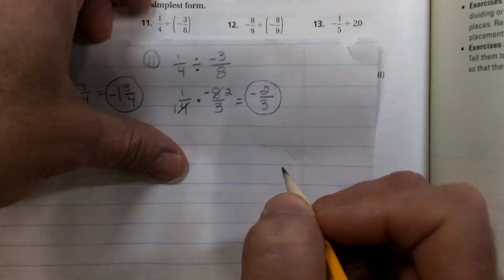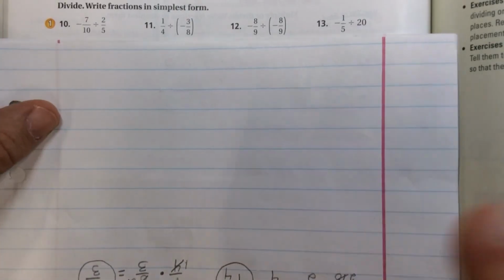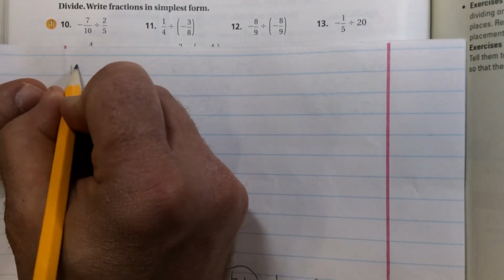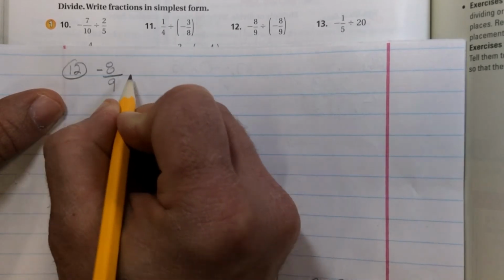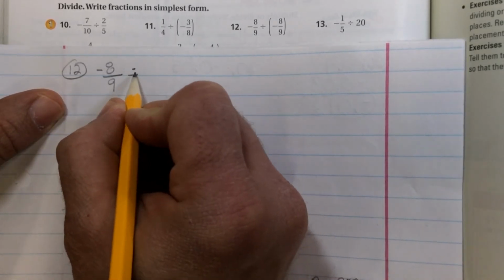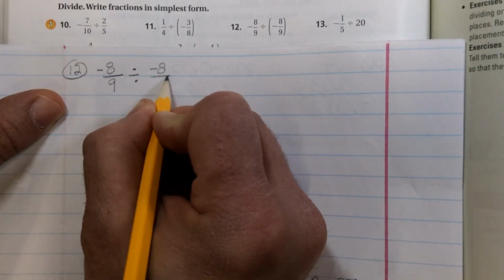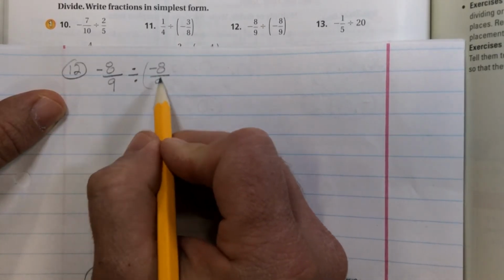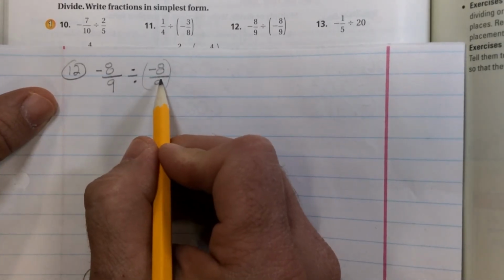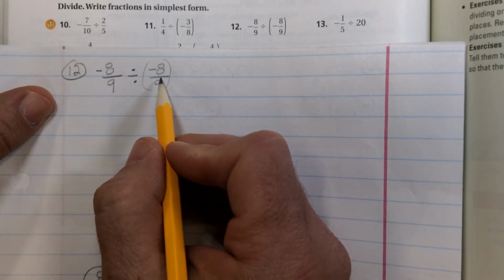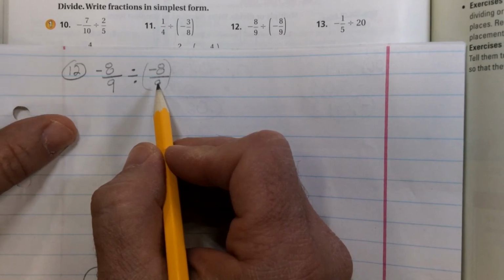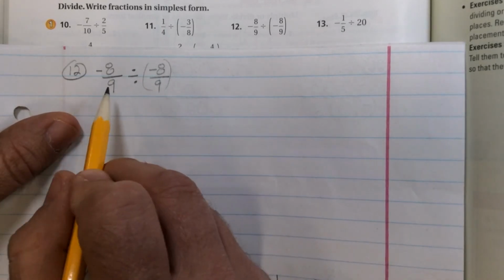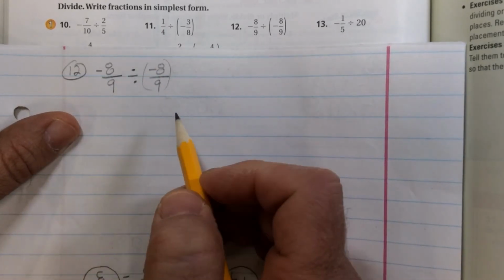For number 12, we have negative 8 over 9 divided by negative 8 over 9. Well, I have something divided by itself. Anytime we divide something by itself, we get 1 as an answer, with the exception of 0, of course, because you can't divide by 0. But regardless, this is something divided by itself. We're going to get 1 for an answer.